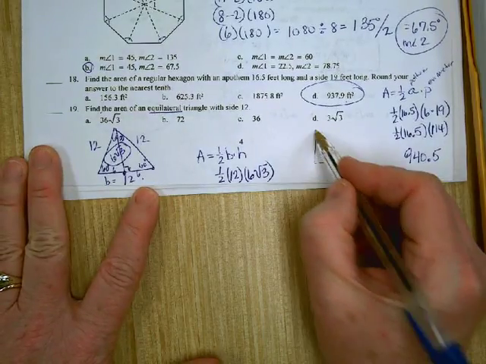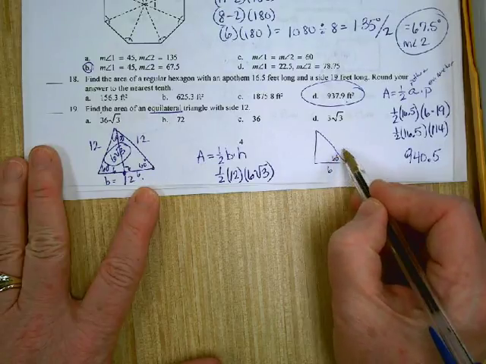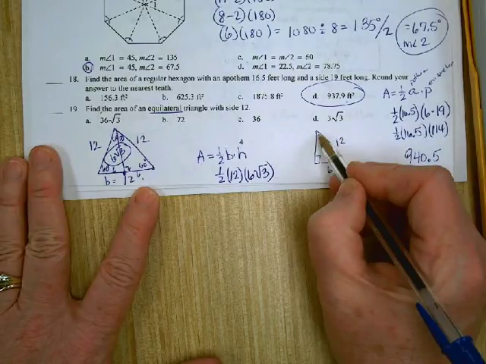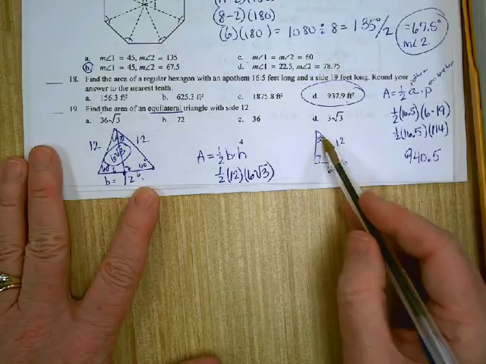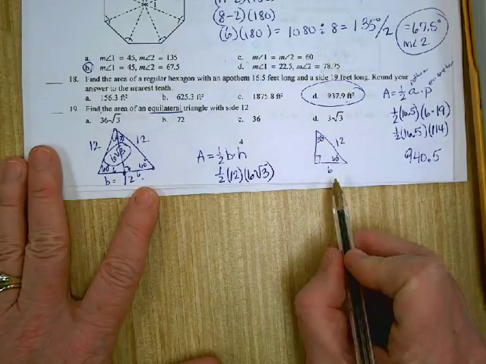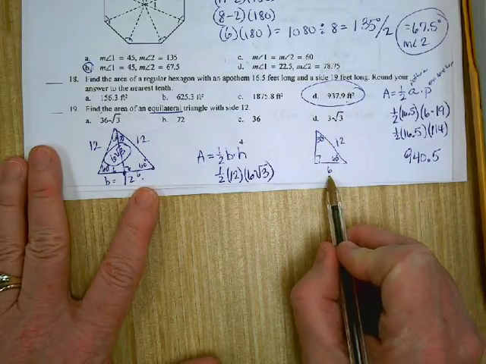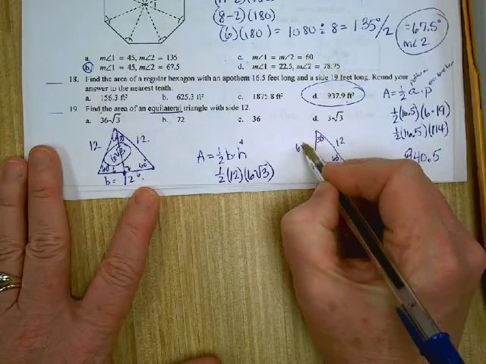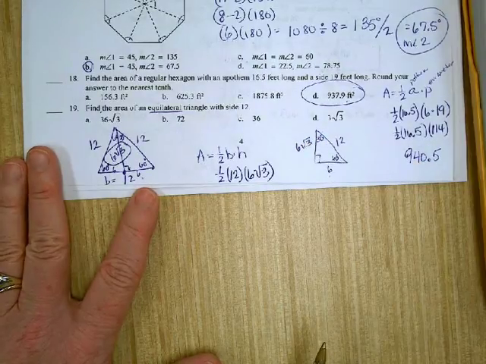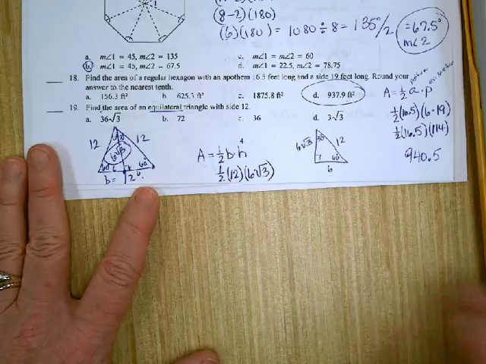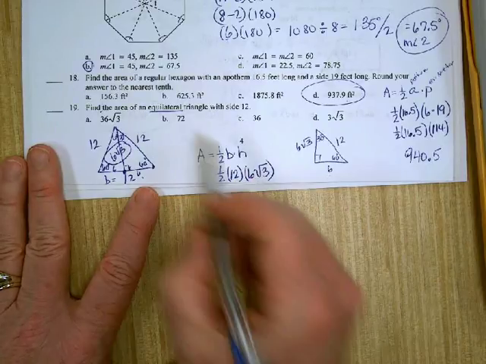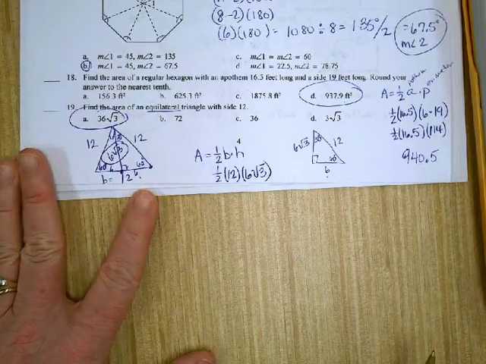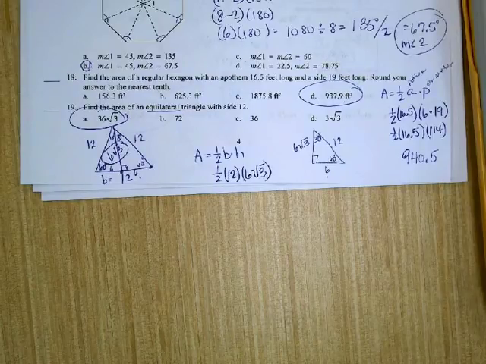This was 6, this was 60, this was 12, and this was 30. In a 30, 60, 90 triangle, this is the short side, so this has to be 6 square roots of 3. Half of 12 is 6, times 6 is 36, times the square root of 3. The answer here is A.